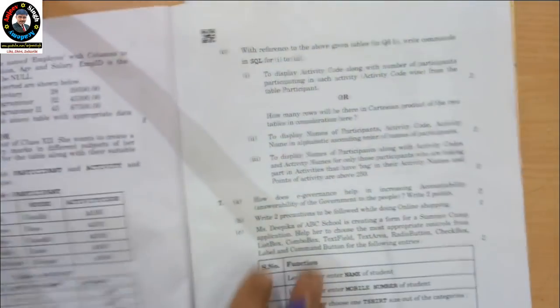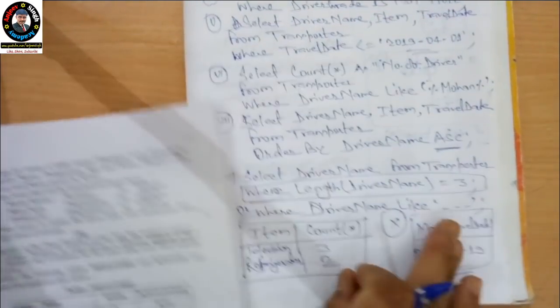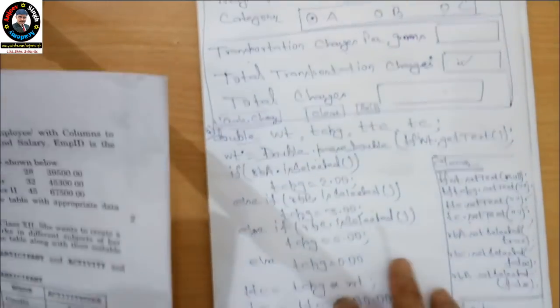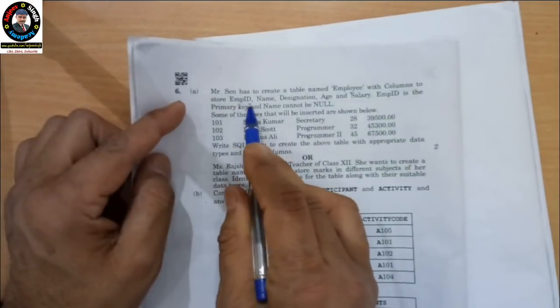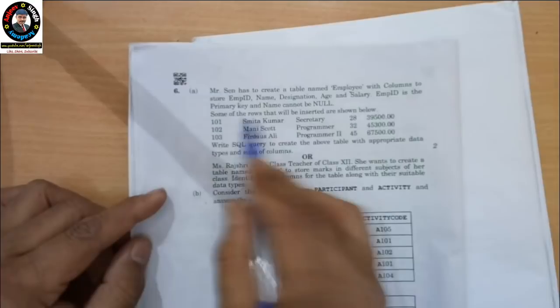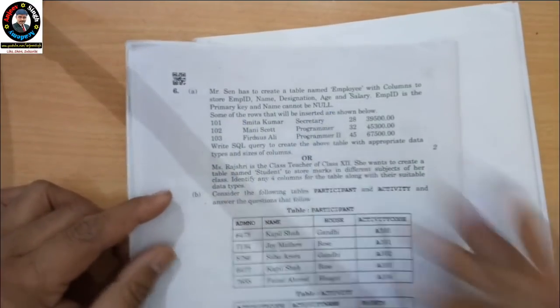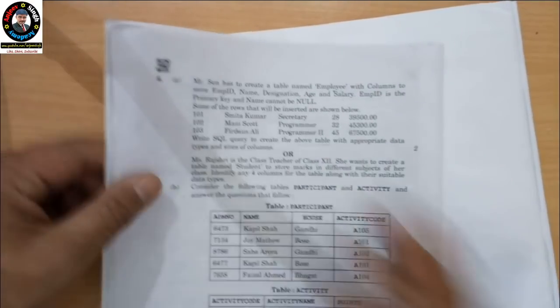Okay, move on to the next question. This is question number 6. Now look at this question. In this question you have to create a table. Question 6a: Mr. Singh has to create a table named employee with columns to store employee ID, name, designation, age and salary. Employee ID is the primary key and name cannot be null. Write a SQL query to create the above table with appropriate data types and size of column. Means you have to create the table.